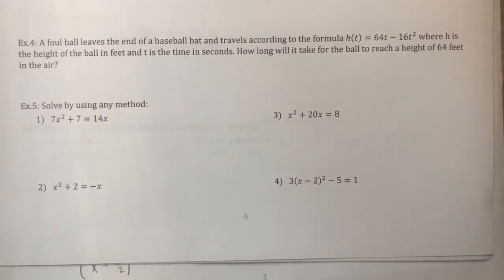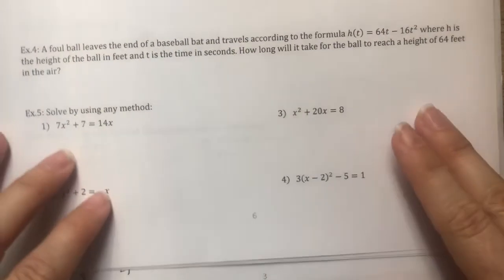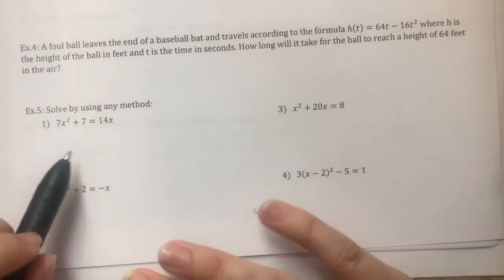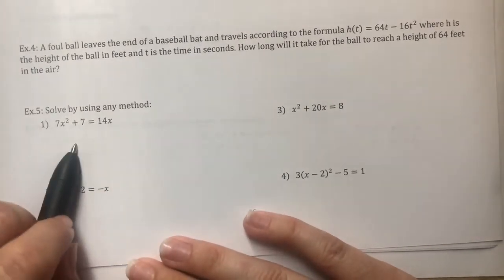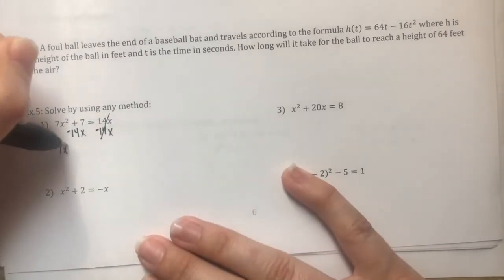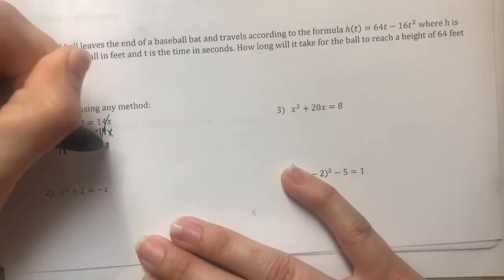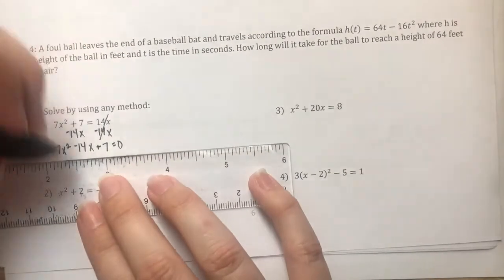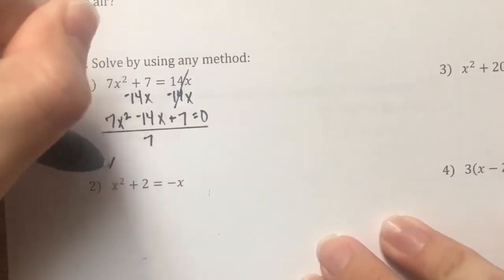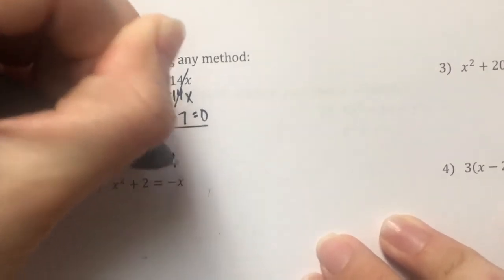Okay, so example 5 is solve using any method, and then I believe that's the last of section 3.4. So solve using any method. The first thing typically that you would want to do is get it in standard form. Depending on the problem, obviously every problem is different, but get it in standard form to check to see if it's factorable. So like 7x squared plus 7 equals 14. I want to get this in standard form, so I'll subtract the 14x over. Get 7x squared minus 14x plus 7 equals 0. And then everything's divisible by 7, so I should divide out a 7. And then when I divide out a 7, I end up with x squared minus 2x and then plus 1.